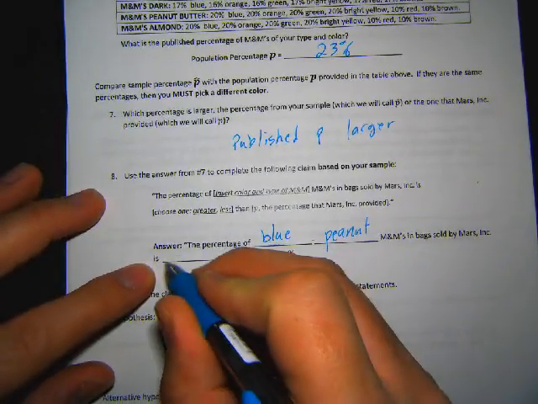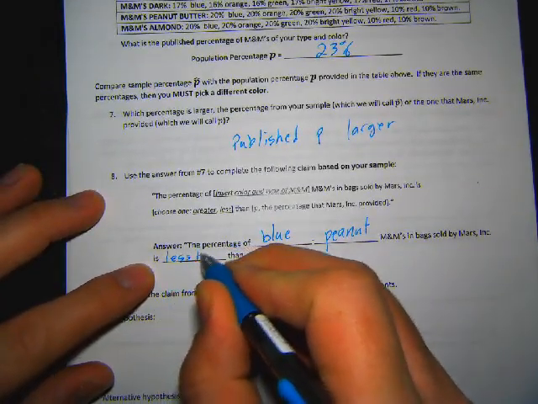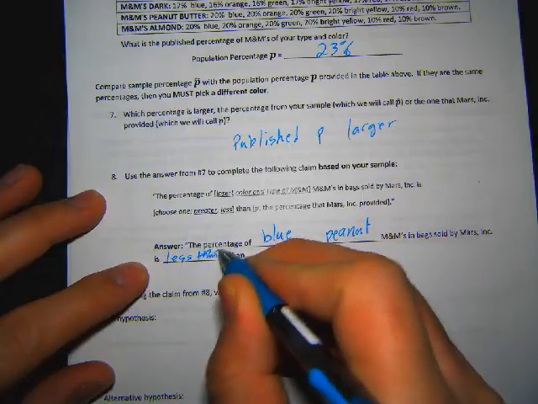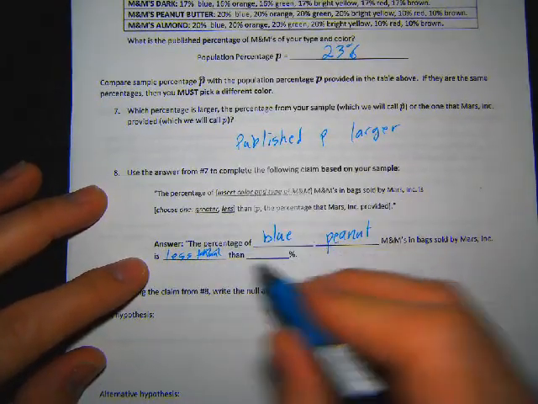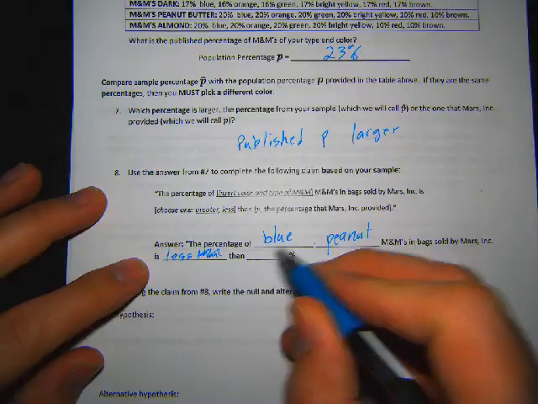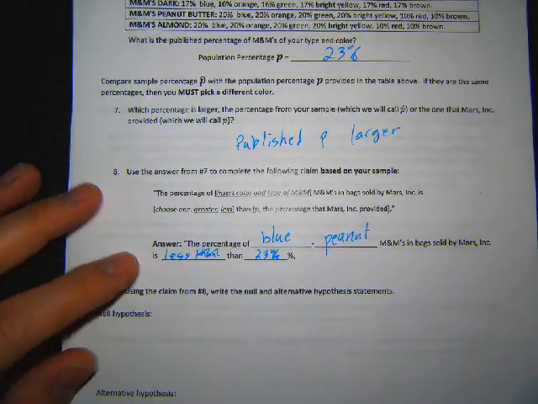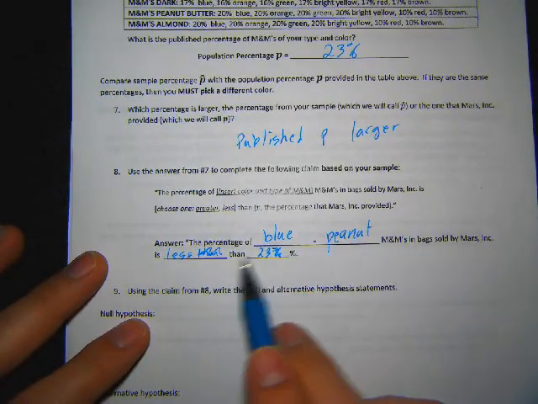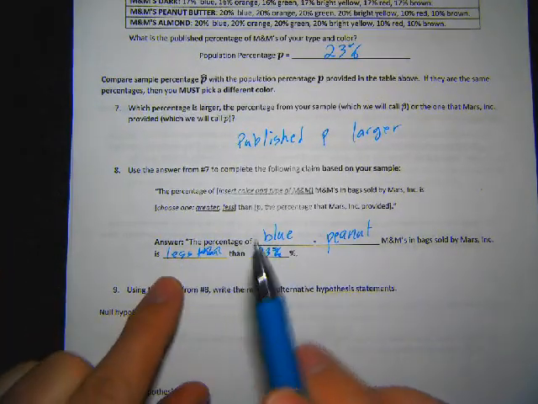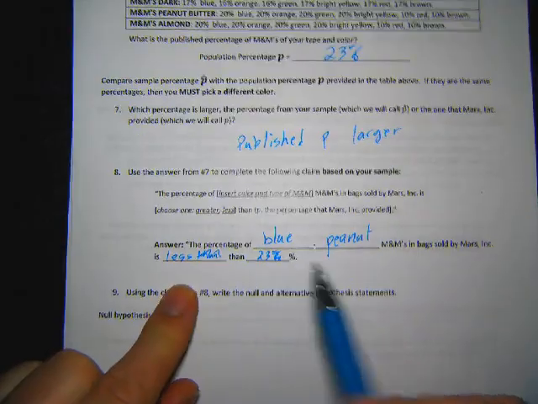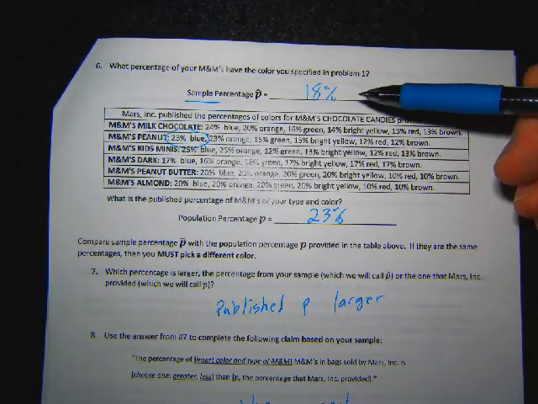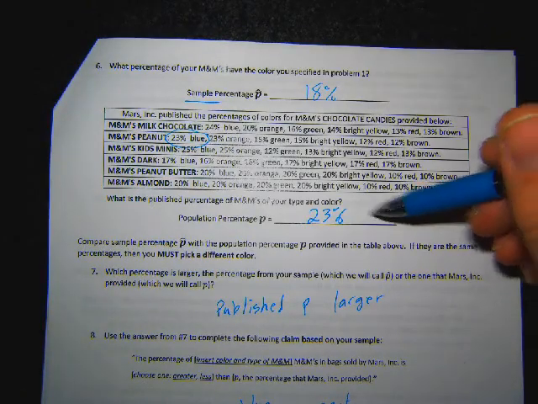So I'm going to say less than 23%. So they claim 23%. I guess I already have that there. I just need the 23 and less. So I think it's less than 23% because I only got 18% of my sample. They got 23% on their published value, so I'm way low.